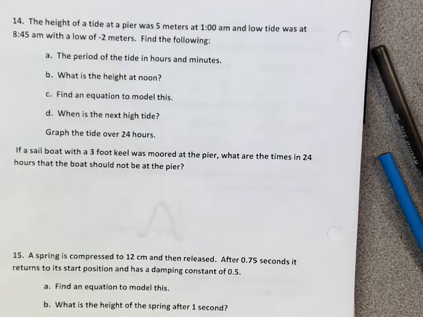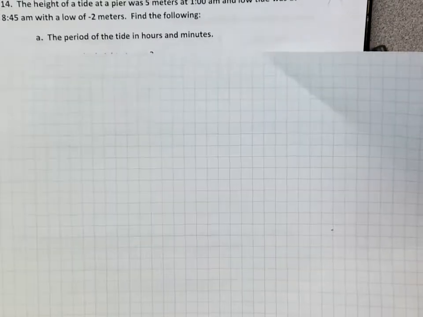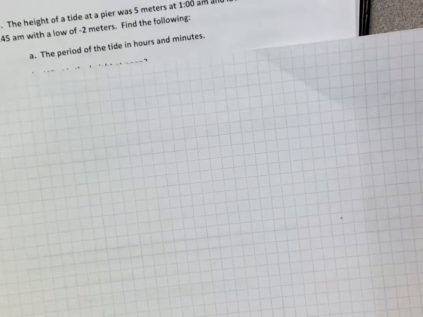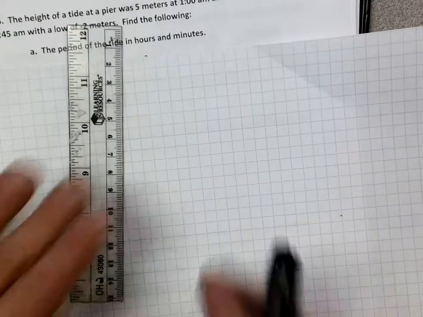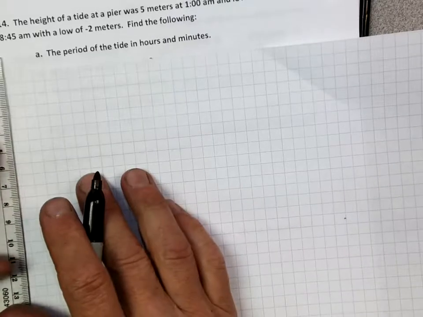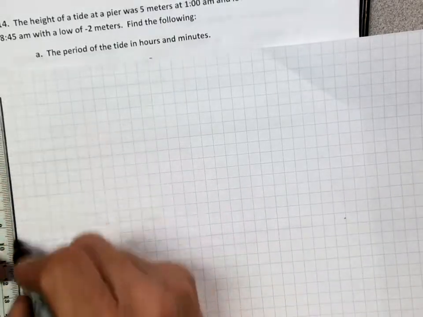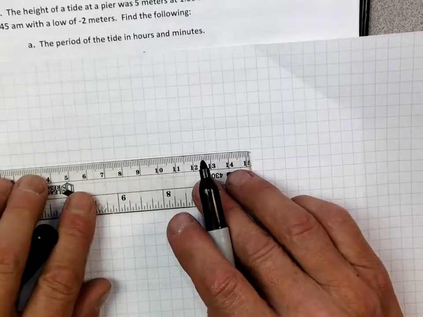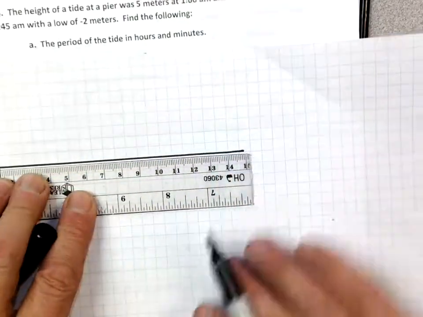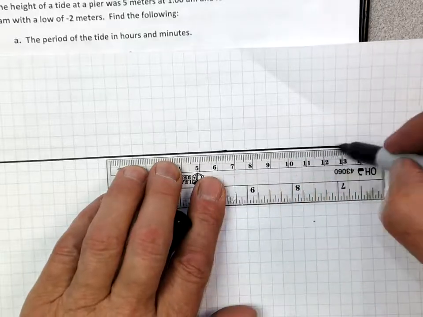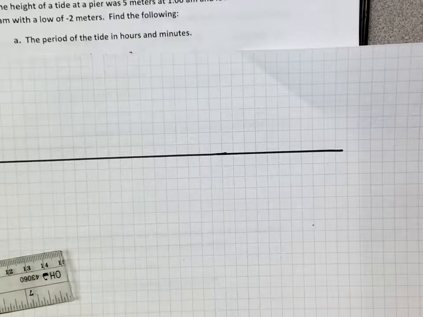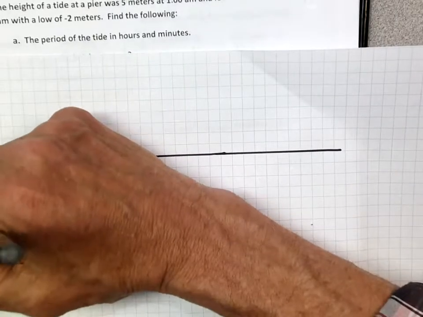Okay, you guys ready for the tide problem? We know how to do the tide problem. We do. Okay, let's see if we can check this tide problem. When I do my tide problem, first thing I'm going to do is I need a 24-hour axis, right? So I'm going to start way back here at midnight. I know I'm doing a 24-hour clock, right? So let's start right off the bat with midnight.